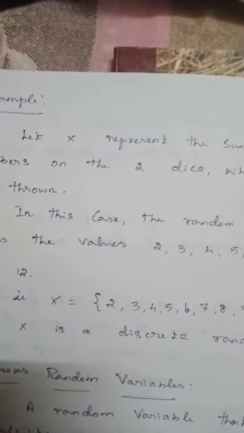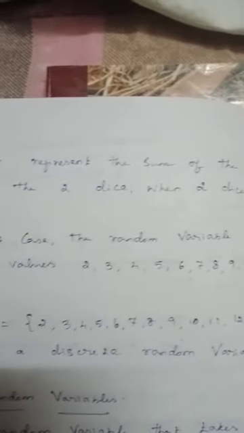For example, let X represent the sum of the numbers on the two dice when two dice are thrown. That is, we take two dice and toss them simultaneously. Here X represents the sum of the numbers on the two dice.